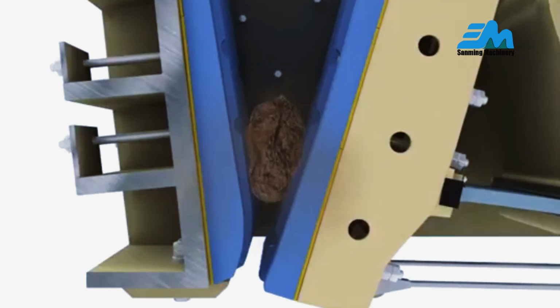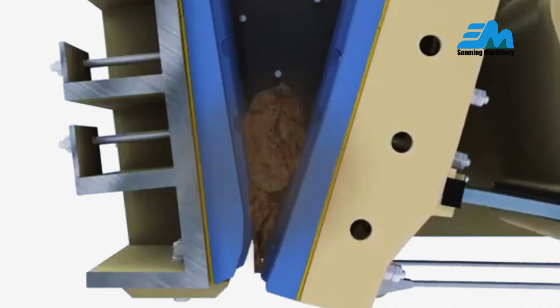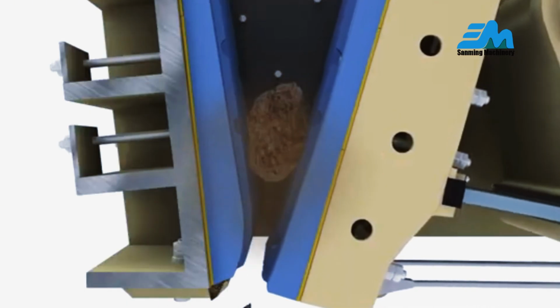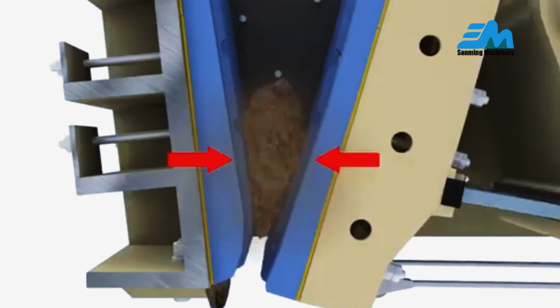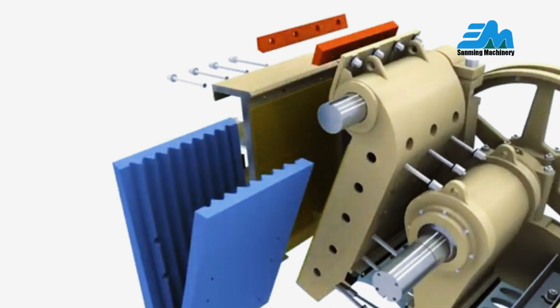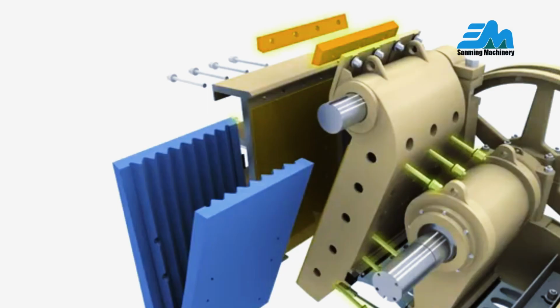Material enters the crusher through the opening between the top of the two crushing jaws. When the swing jaw moves towards the stationary jaw, large forces are exerted on the material wedged between the jaws. The jaw liners, also called jaw dies, are mounted on the jaw backing plates and held in place by jaw face holding bolts and bolted jaw wedges.